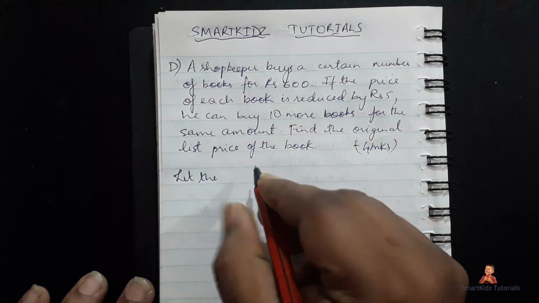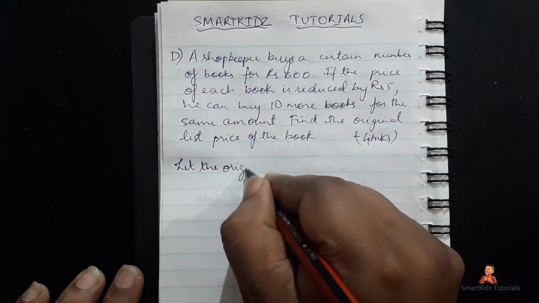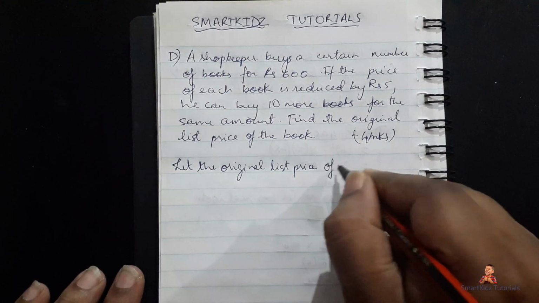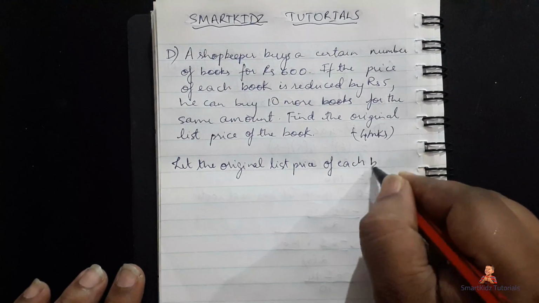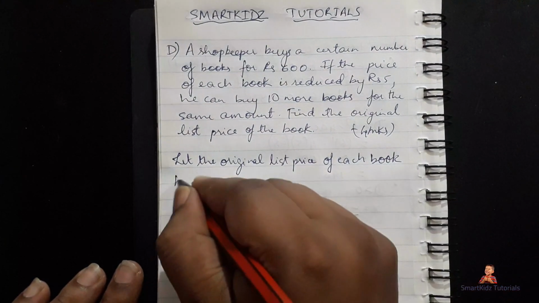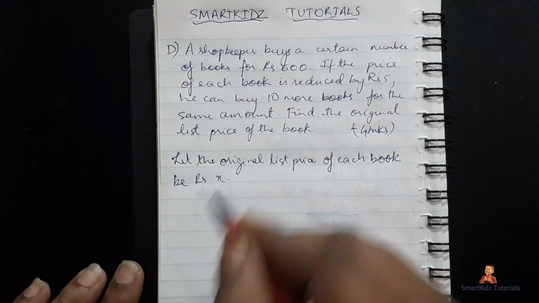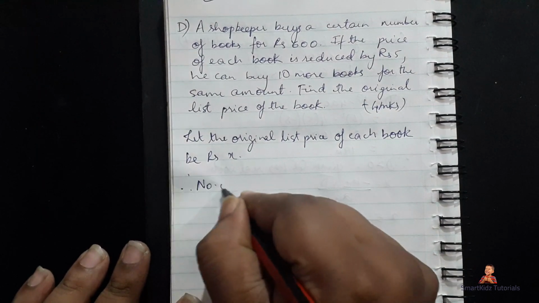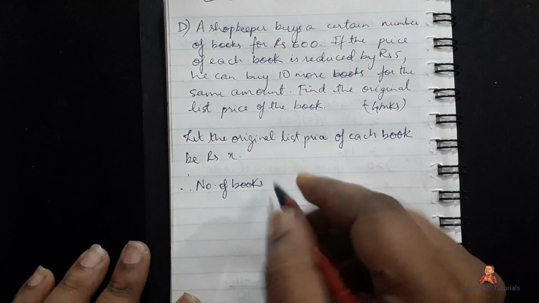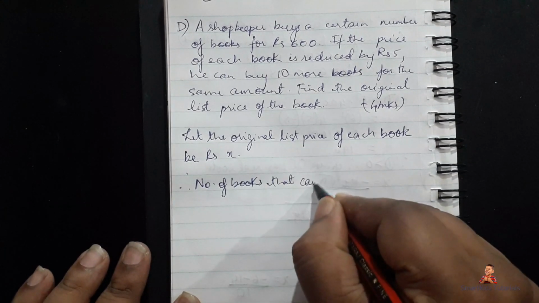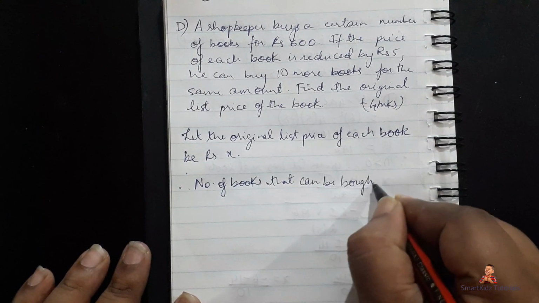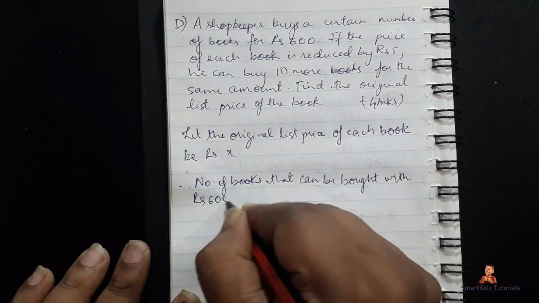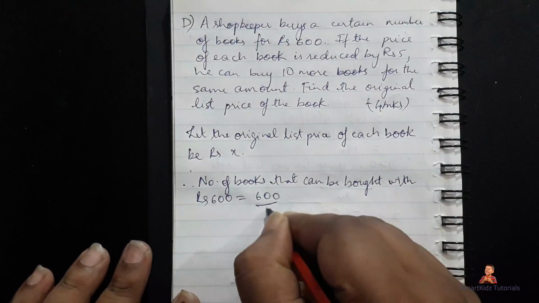Let the original list price of each book be rupees x. Okay, and then we can say therefore number of books that can be bought with rupees 600 will be equal to 600 upon x.